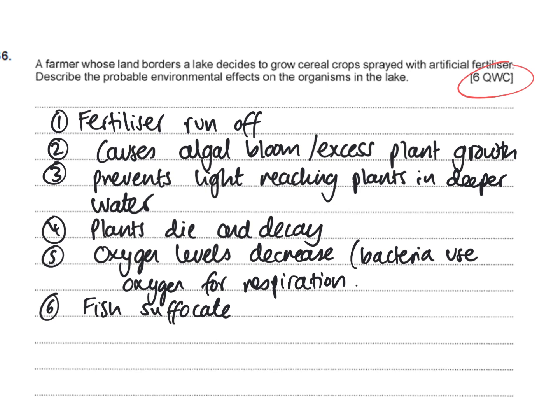The third, if you mentioned, it prevents light reaching the plants in deeper water. The fourth is stating that the plants would then die and decay. Fifth, the oxygen levels would therefore decrease, so the bacteria use oxygen for respiration. And the 6th mark to say that the fish die or they suffocate.